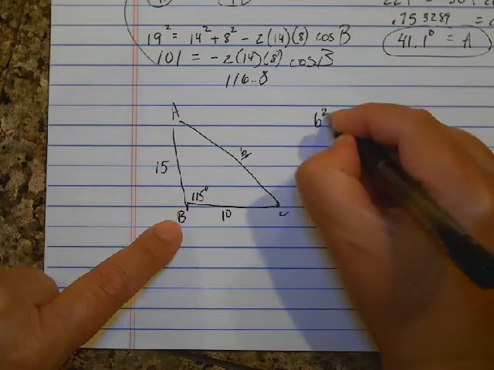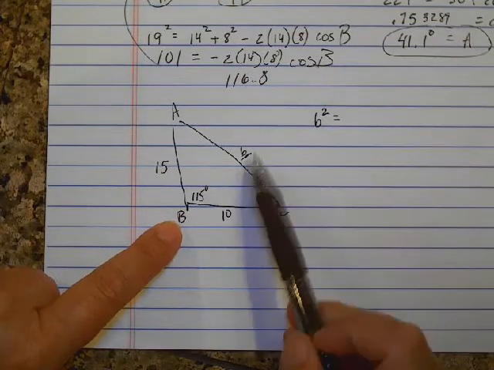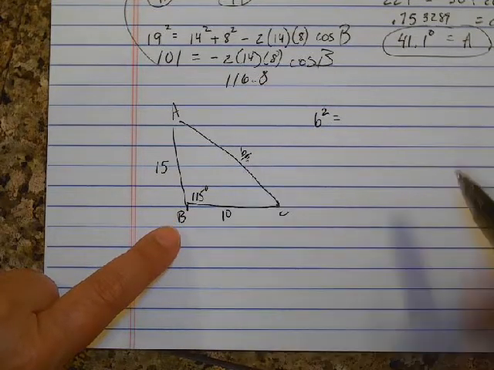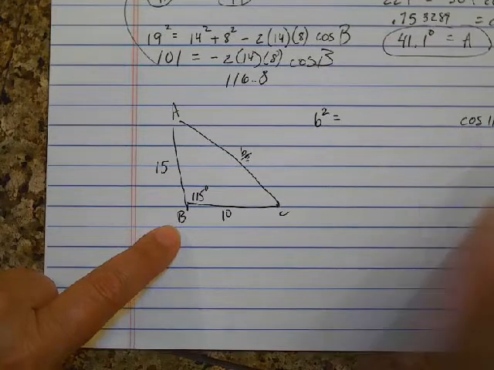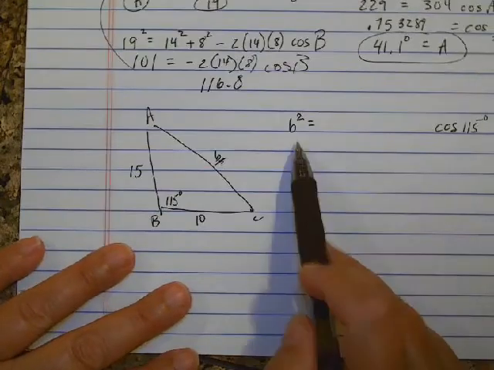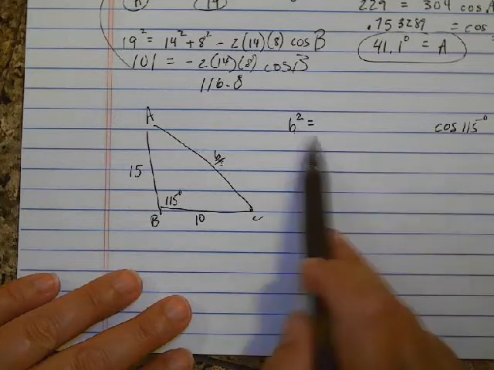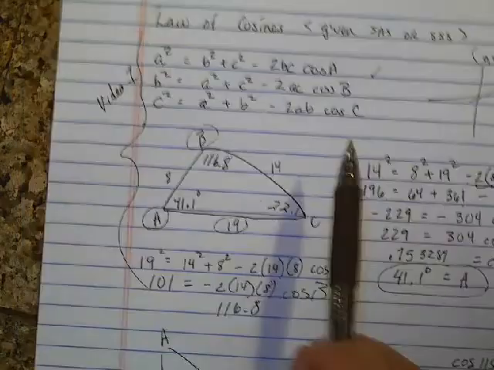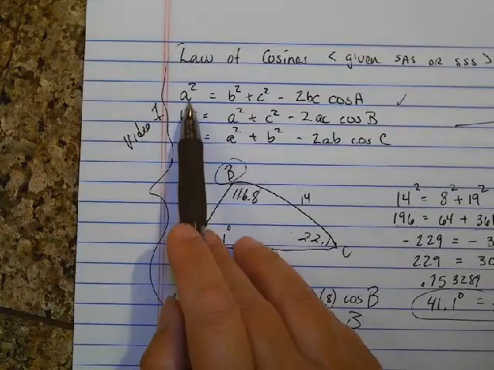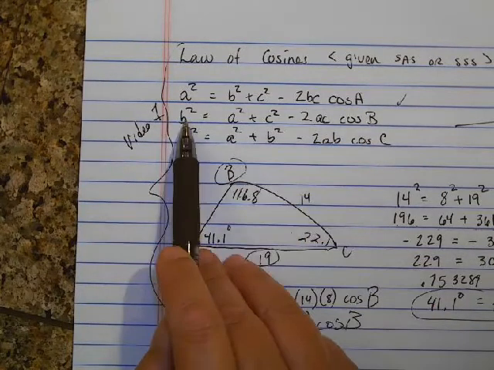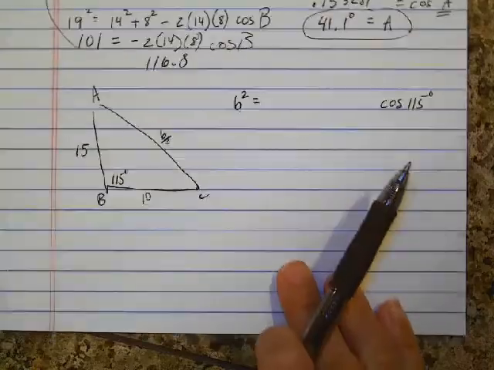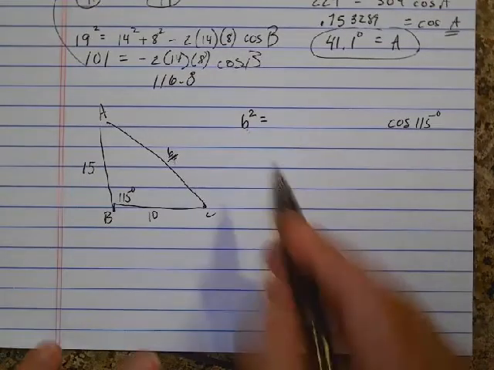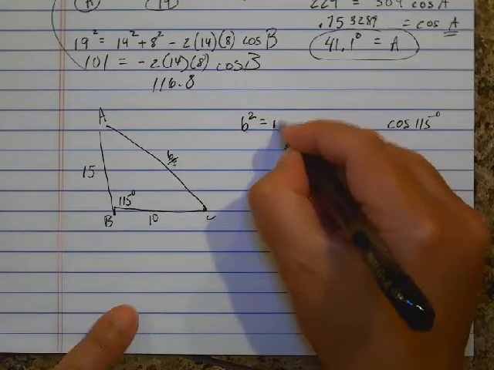So I'm going to have B squared equals. And if I know this is the side I'm trying to find, then I know way over here I'm going to have cosine of 115 degrees, because whatever side goes here correlates what you're taking the cosine of. So if you look up here at the formulas, this was A, so that was cosine A, B, cosine B, C, cosine C. So those two things kind of correspond together. So what I'm going to put in these other two spots are the other two sides.